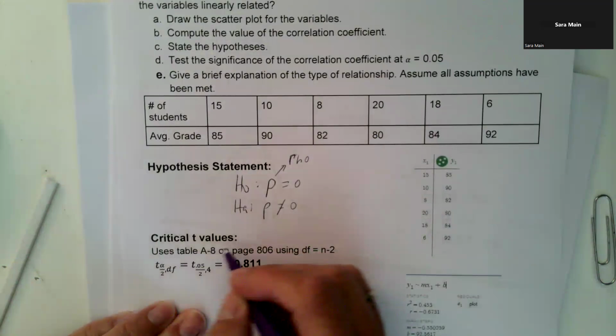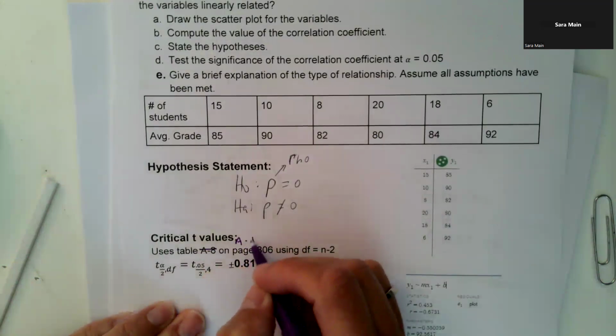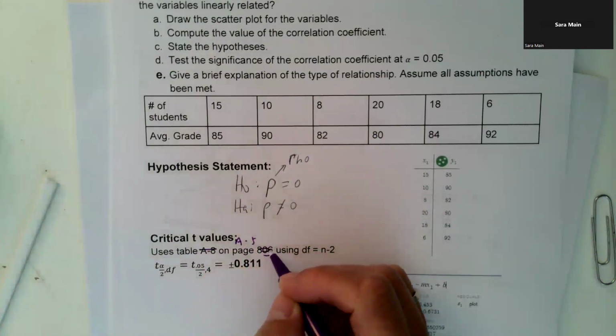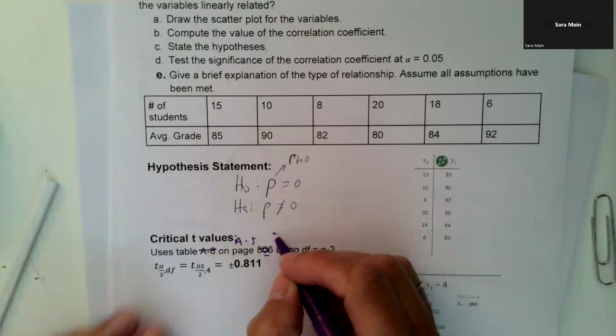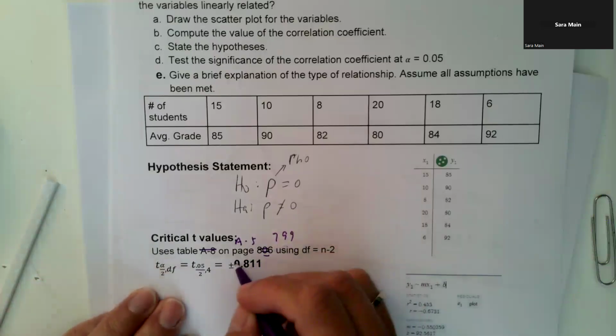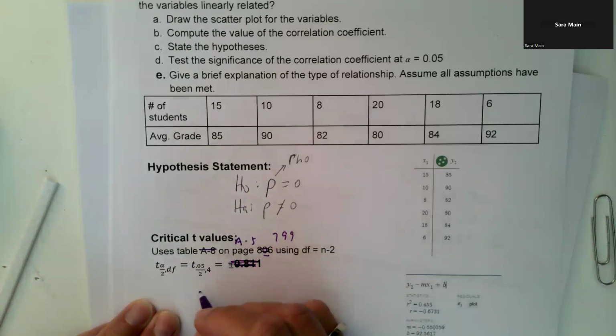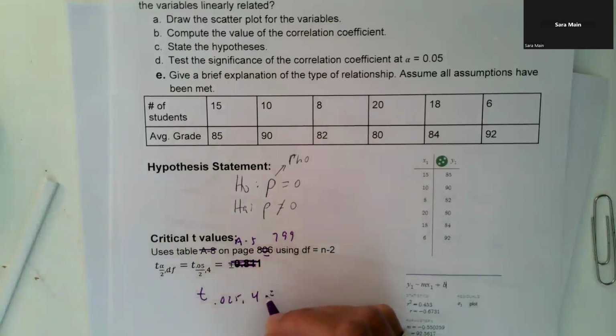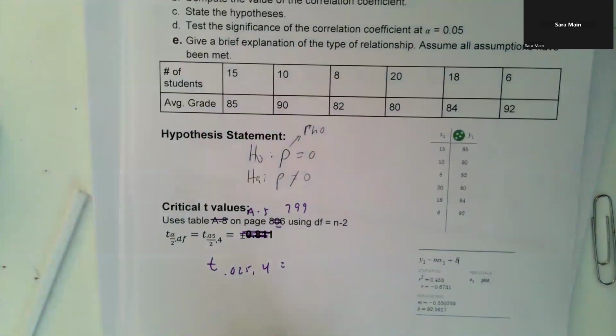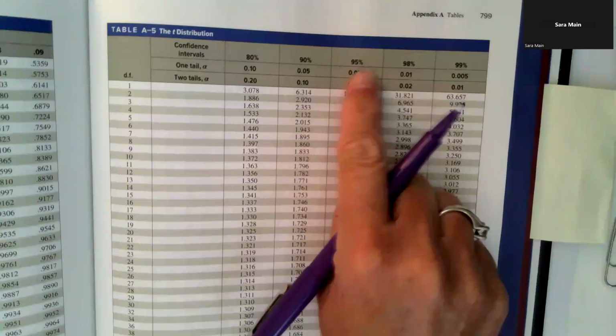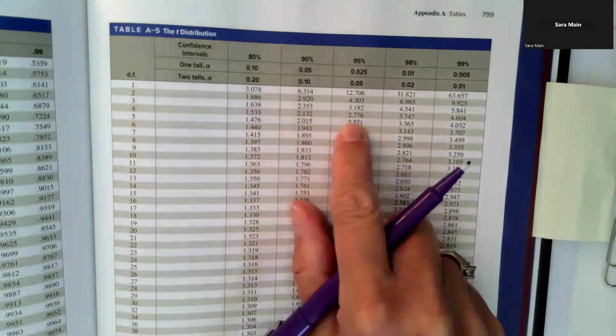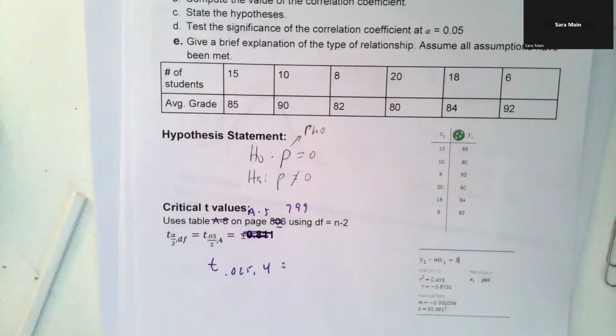Our critical T values are on A5 on page 799. And so we would be looking at 0.025 comma 4. So our critical value, sorry about that, is at 0.025 and 4, so 2.776.